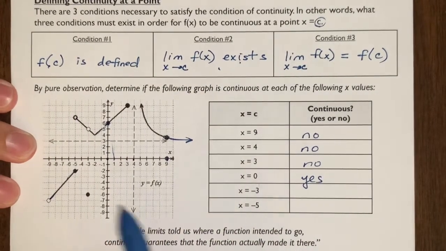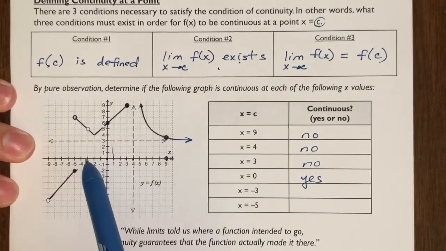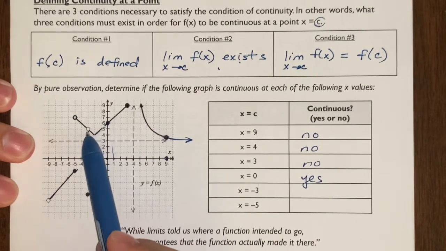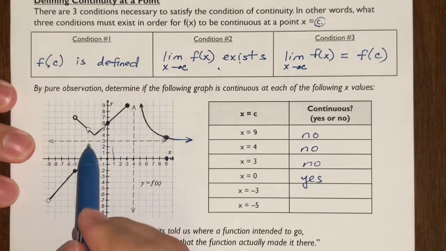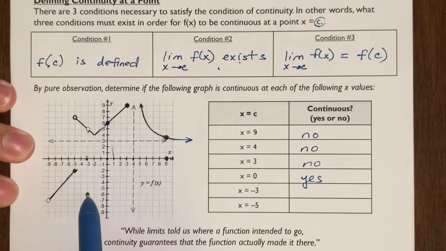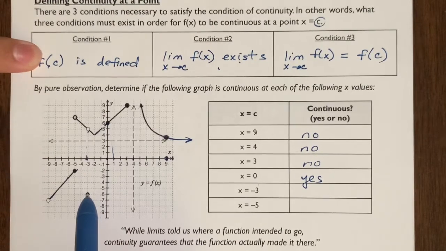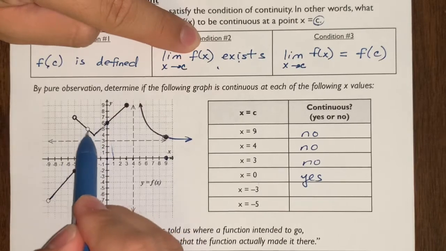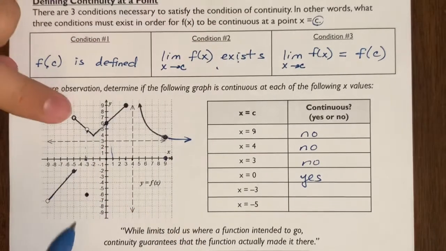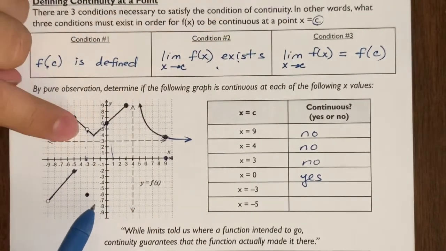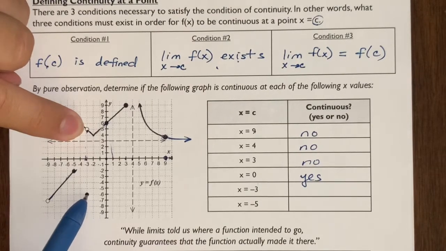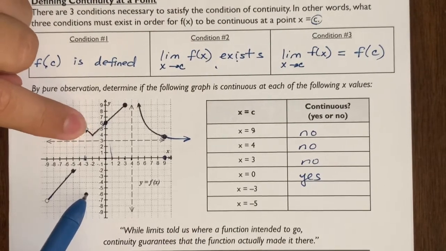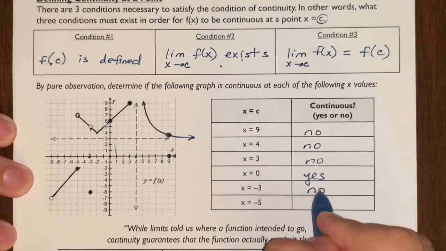All right. And then at x equals -3, nope, it is not. That's not the case because sure, at x equals -3, it is defined, right? The limit does exist because as you approach it from the left and right, it does get to the same place. However, the limit at x equals -3 and the where it's defined is not in the same place. So condition 3 is not met.